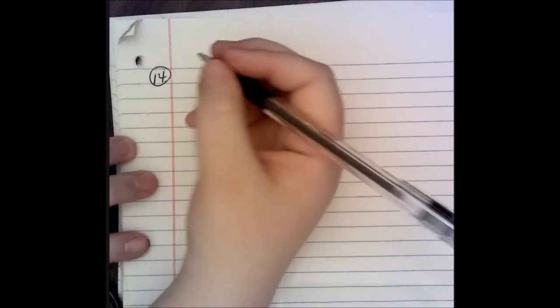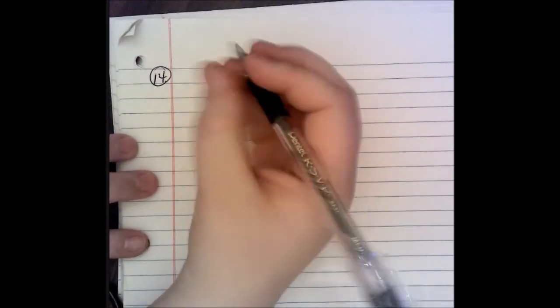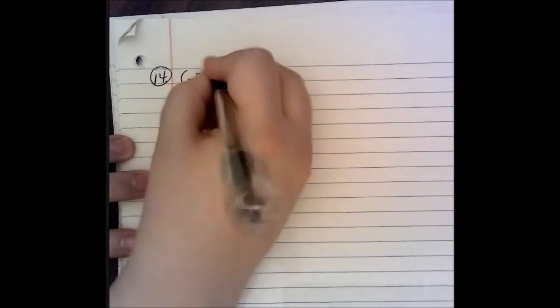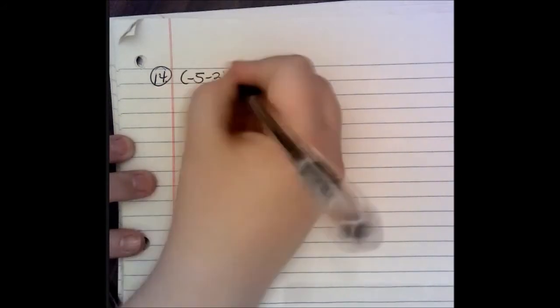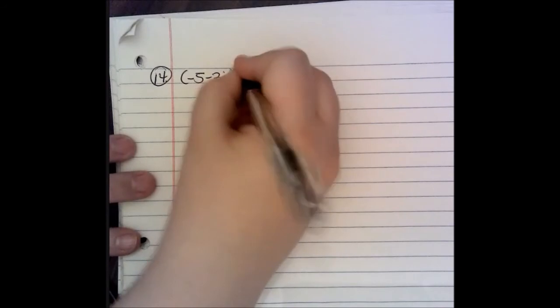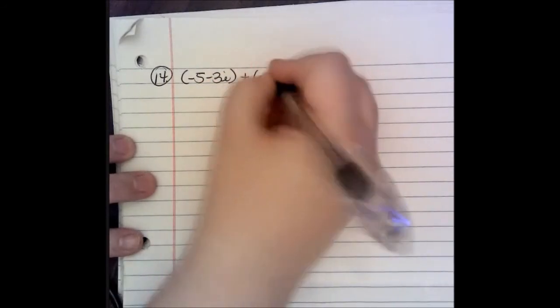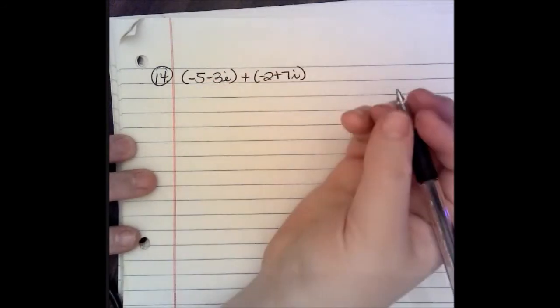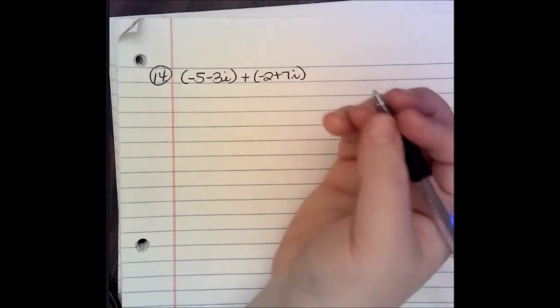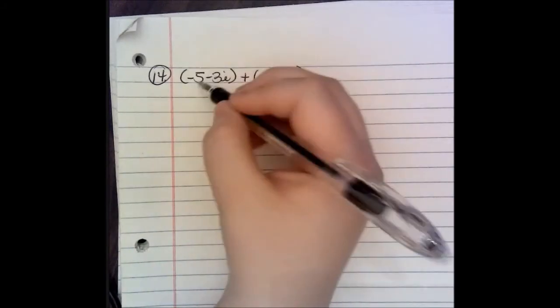All right. So now when we look at number 14, we have negative 5 minus 3i, and it's plus negative 2 plus 7i. So again, you ask yourself those 2 questions. Can I combine these 2 terms?